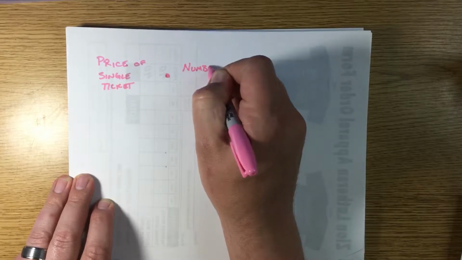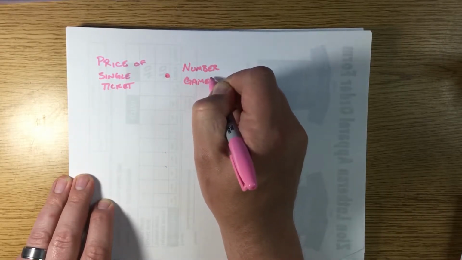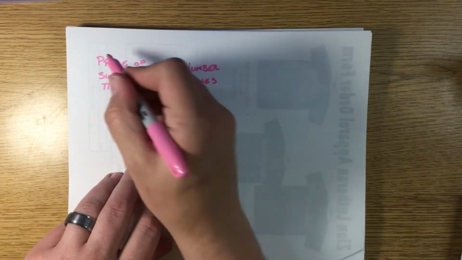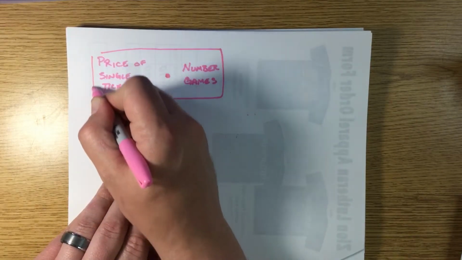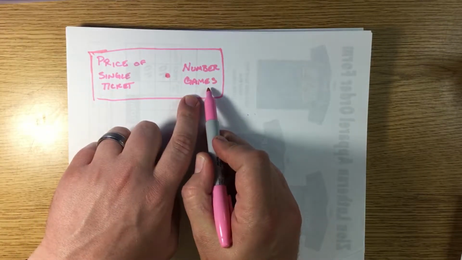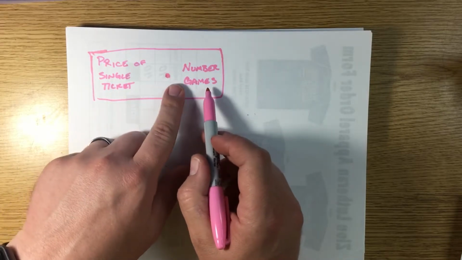This is all one piece. So this is going to be the determining factor. This is our variable piece. It changes depending on how many games we're counting for. So the price of a single ticket times the number of games.